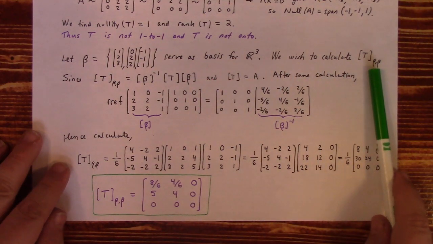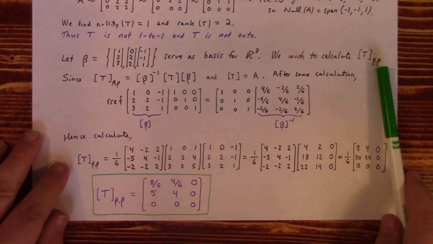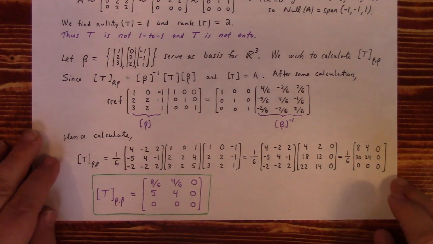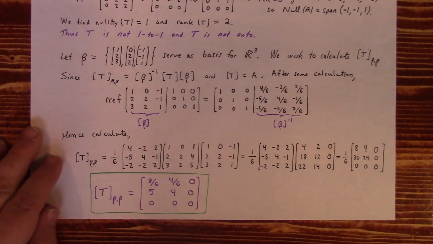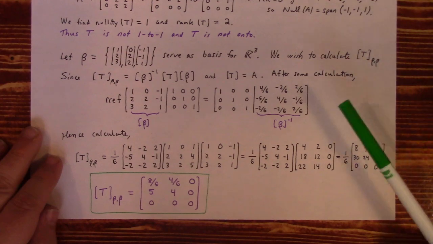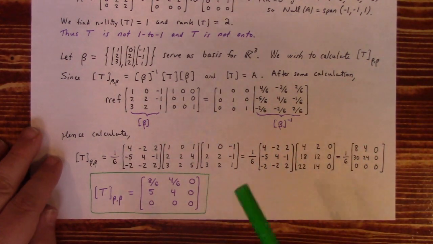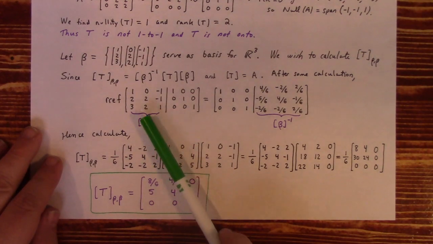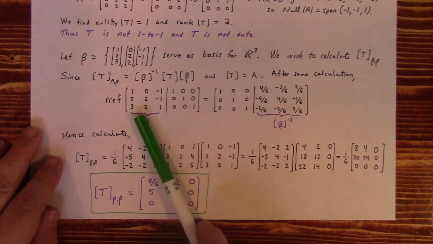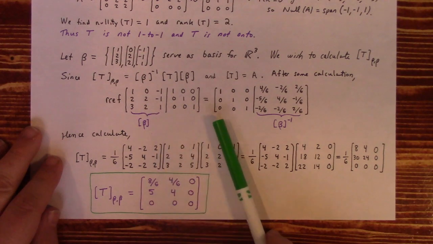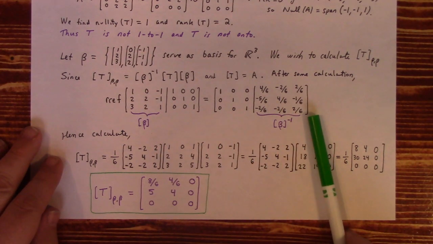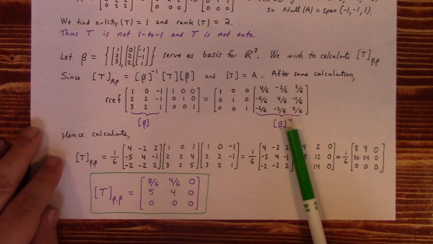Now I want to calculate the matrix of T with respect to the basis, and I tried this twice and got it wrong twice because I was half talking to people when I did it. Never talk to people when you're trying to calculate the inverse of a 3 by 3 matrix. You're wasting your time. Anyway, if you do this, you'll calculate eventually that this is the inverse. So there it is. There's the inverse basis matrix.